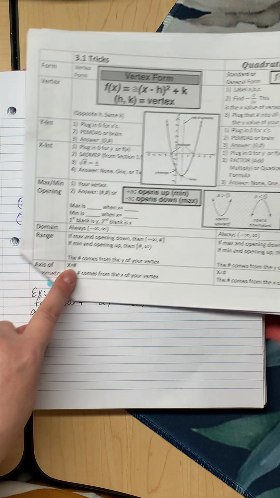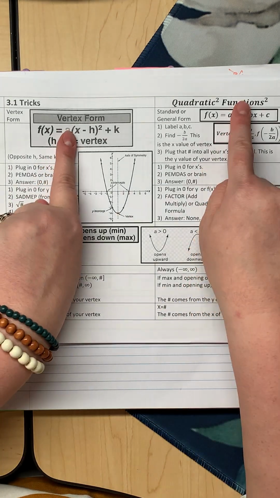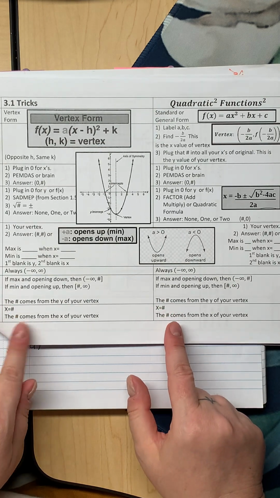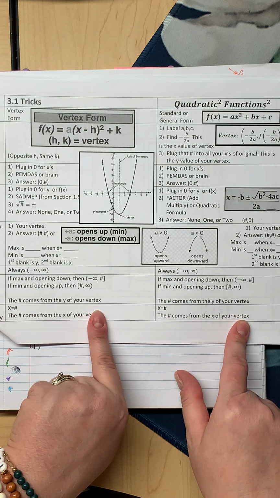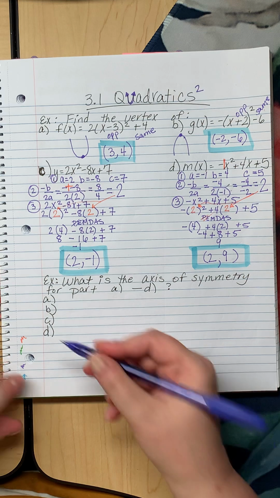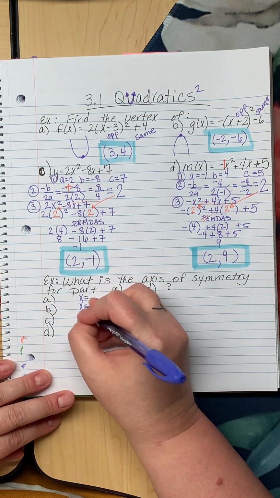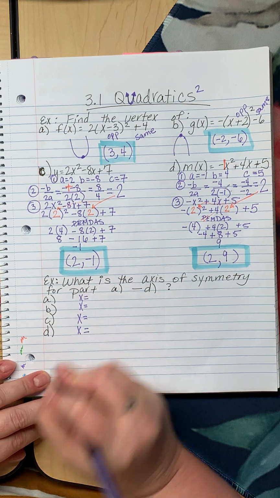It says x equals a number, no matter what form it is, vertex or standard. They're both x equals a number. And the number comes from the x of your vertex. Okay. So on all 4 of these, I'm going to put x equals, x equals, x equals, x equals.